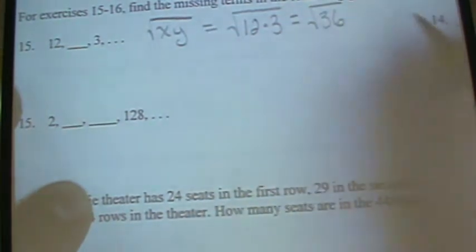Number 15, we want to find that middle value. For a geometric sequence, to find the middle value when we're only looking for 1, we use the square root of x times y. So we can call 12 x and 3 y, and we take the square root of 12 times 3. This ends up equaling the square root of 36.